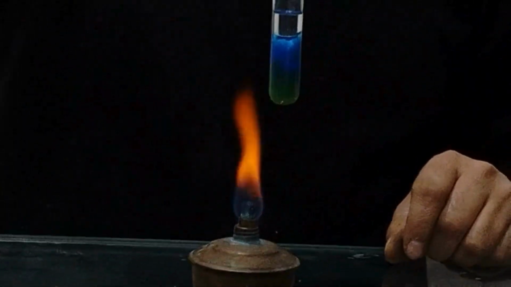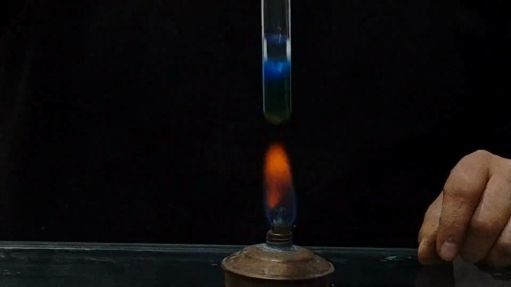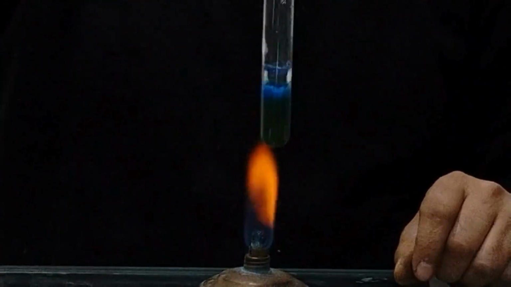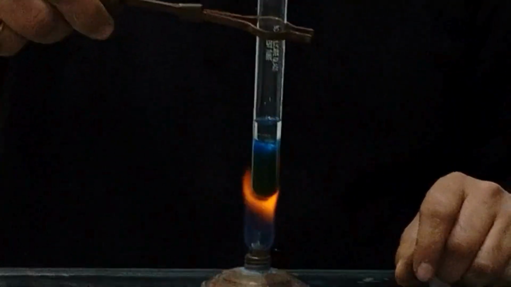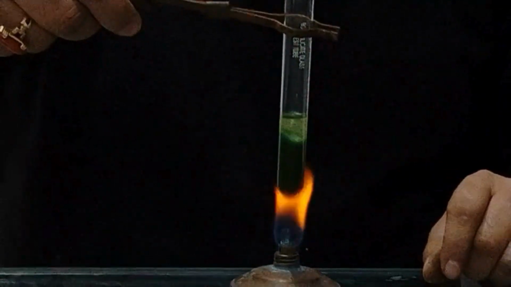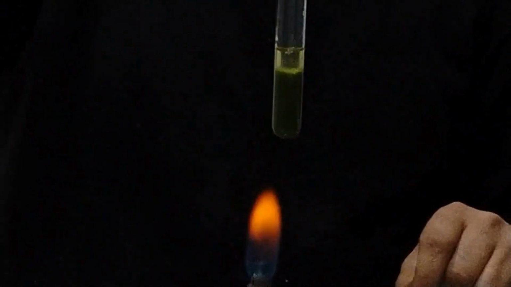Now you can see some part has turned to green. The reaction is starting. More of green, gradually it is turning green. Now you can see it has turned completely green, and now it is turning to brick red. See the changes. Now it has turned to brown.